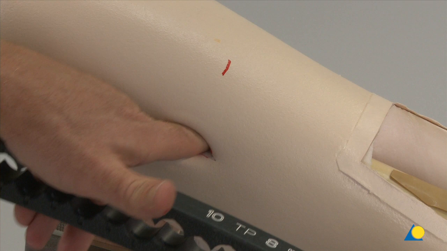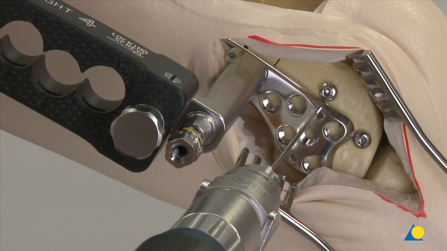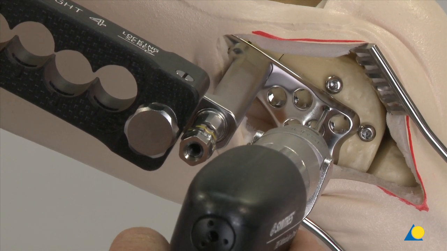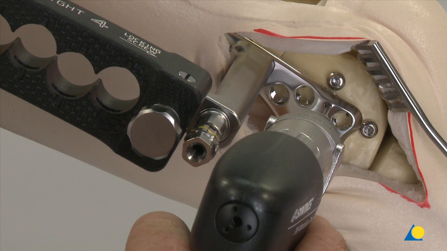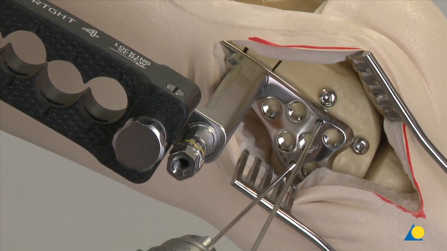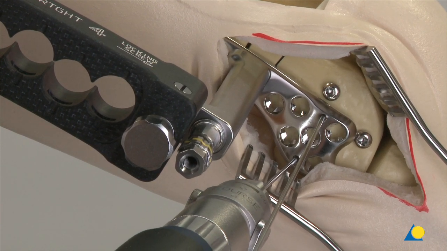The position must be checked under image intensification. The plate is temporarily fixed distally using 2 K-wires through the K-wire holes in the plate head. At this stage, the fracture must be fully reduced, as the correct plate position is dependent on the correct length, alignment, and rotation of the fracture having already been achieved.